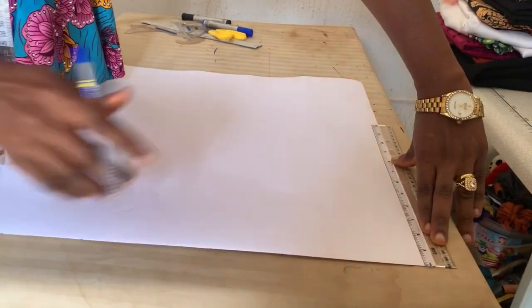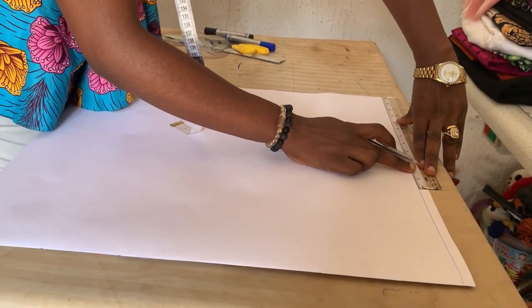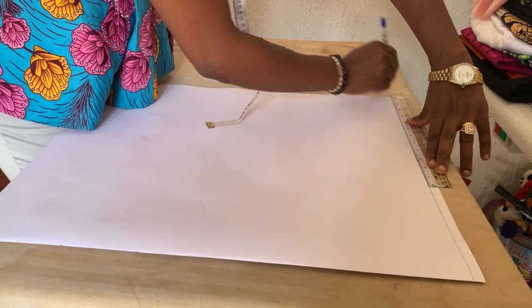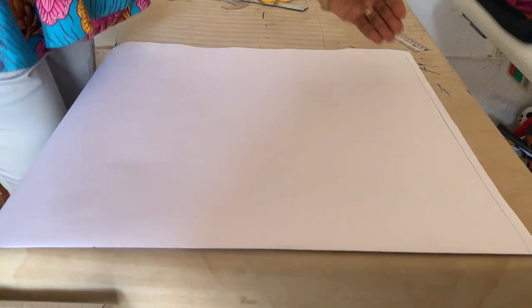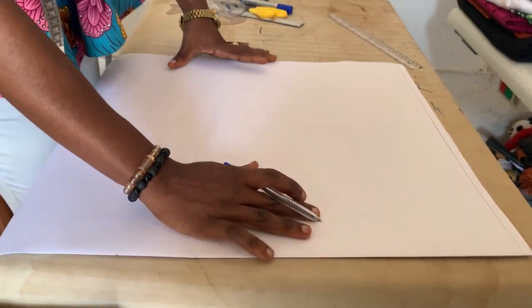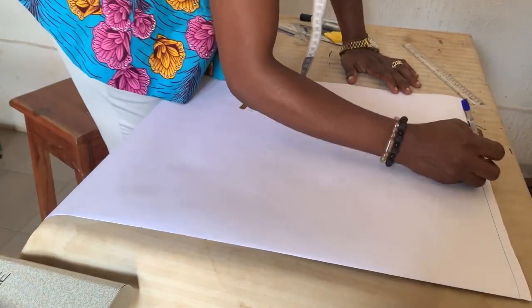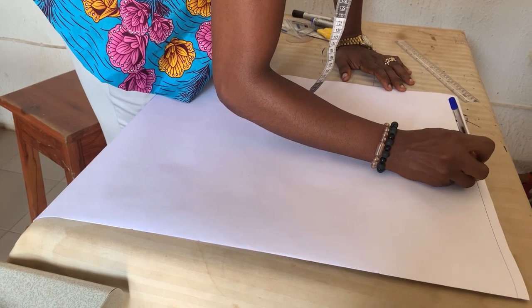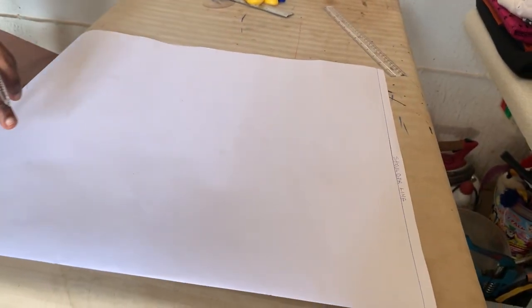Okay, I'm going on to rule the lines, which is going to serve as my shoulder line and also serve as the baseline from where I'll be taking out all my vertical measurements. So if you have a pattern paper with you right there, you can go ahead and do that also. So we're going to be labeling this the shoulder line. Now that's the shoulder line. The next thing to do now is to take out all our vertical measurements.